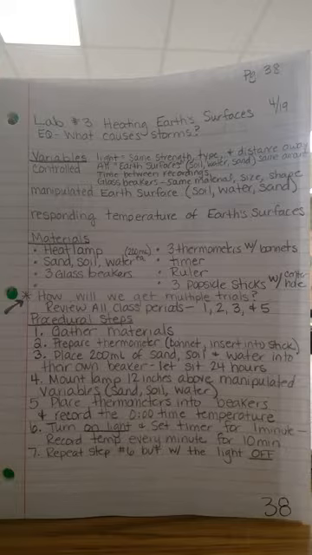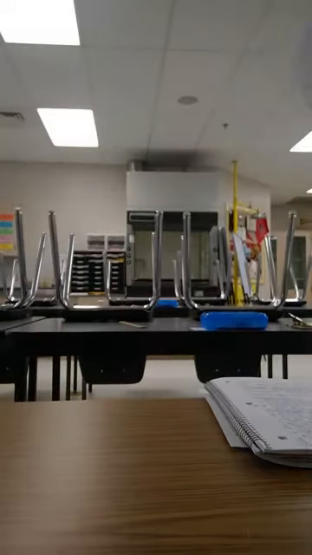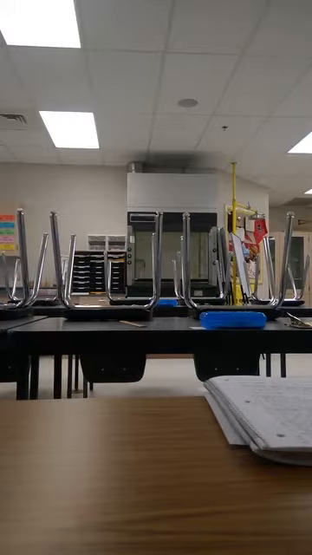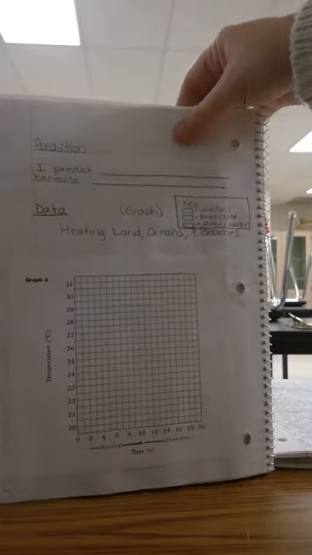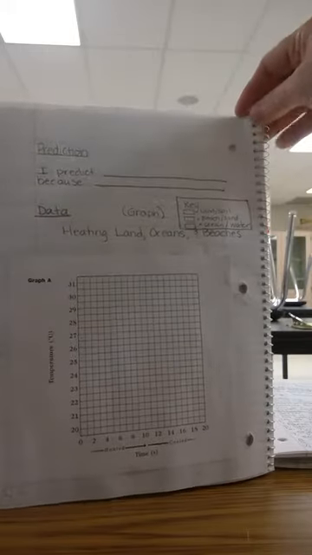Then we turned the light off, and we did exactly the same thing, still setting the timer for 1 minute and taking those readings. It is important that you have all of this information in your science notebook, so at any time if you need to press pause, do that so that you can get this completed.